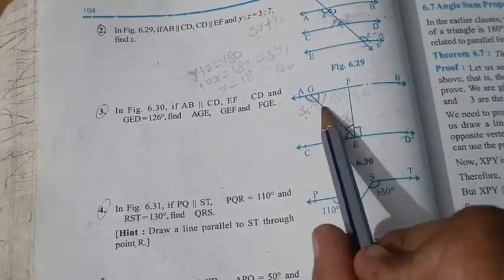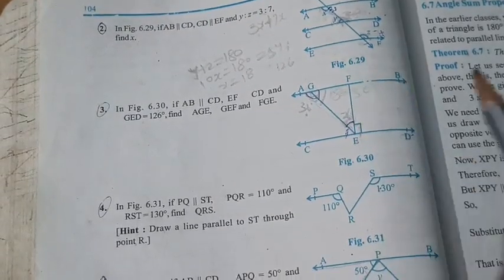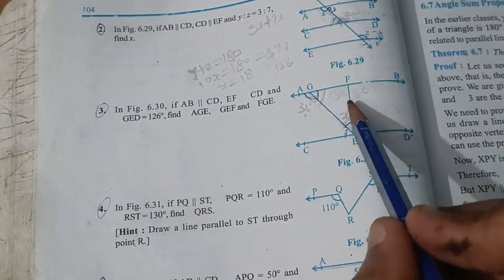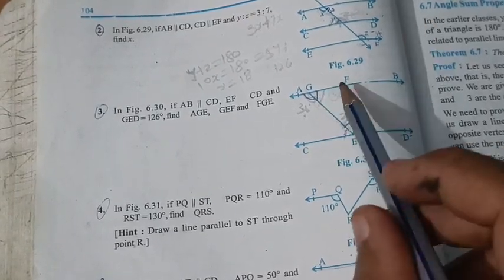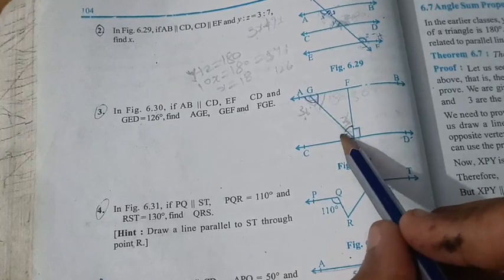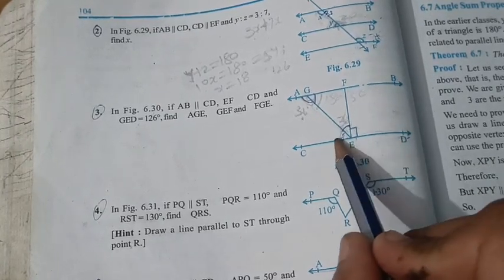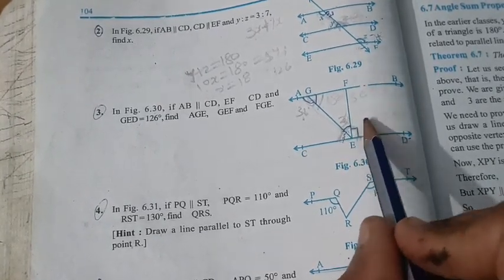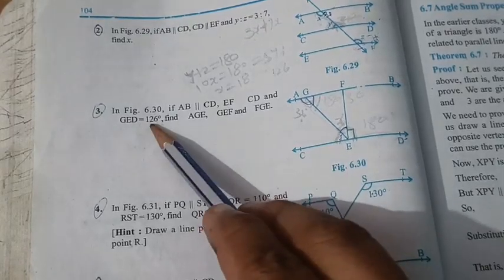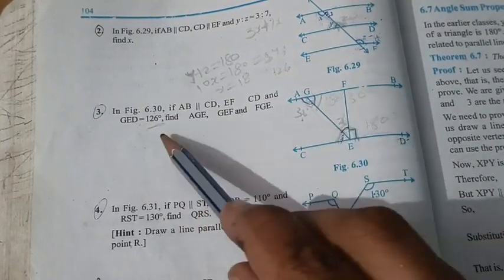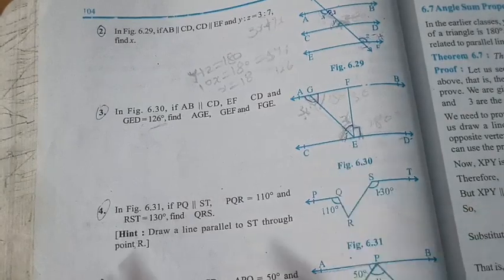If this angle is 180 minus 36, okay, there is no need of that angle, so let it go. We have to find this angle. The whole angle is 180. We know about the 126. So 180 minus 126 becomes this angle.